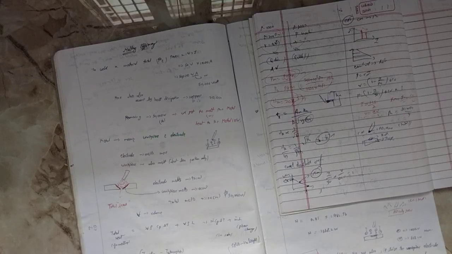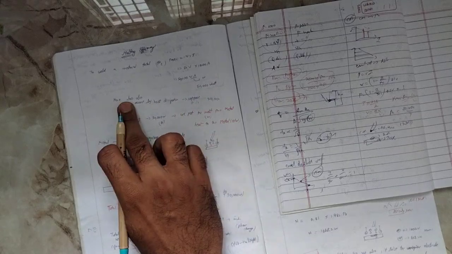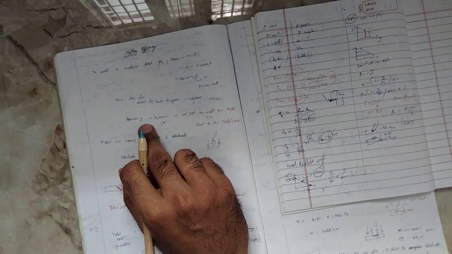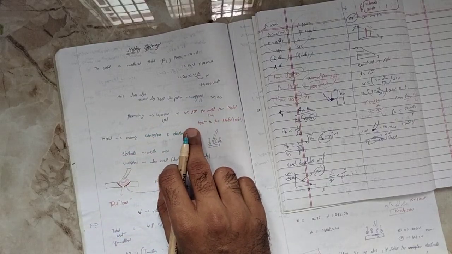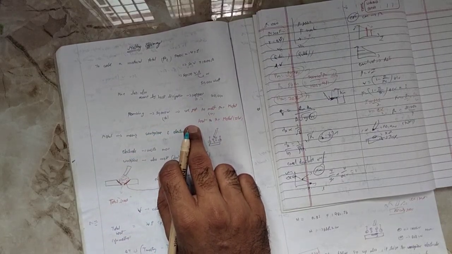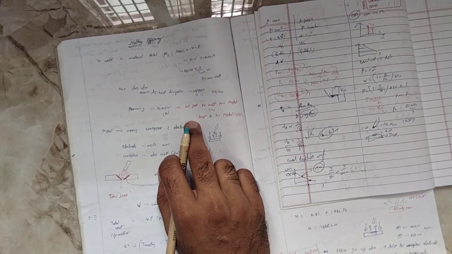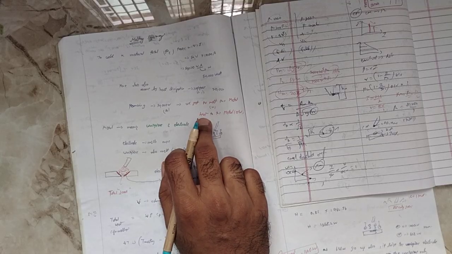Let us see. Suppose of the 70,000, 20,000 is heat loss due to heat dissipation, and the remaining 30,000 is used to melt the metal as well as to heat the metal. I think you would have learned about pre and post. This 30,000 does that.